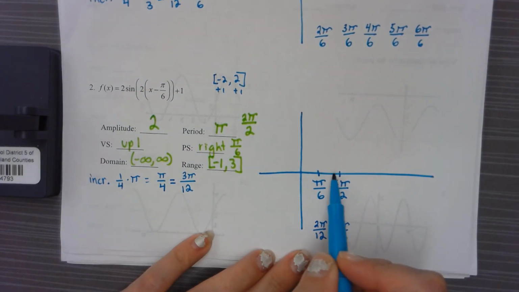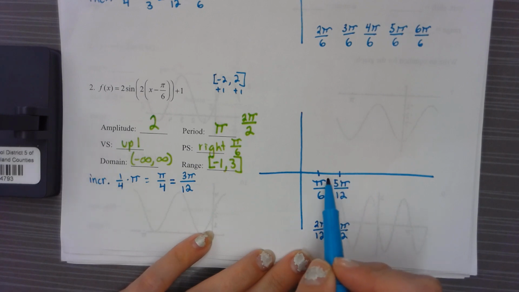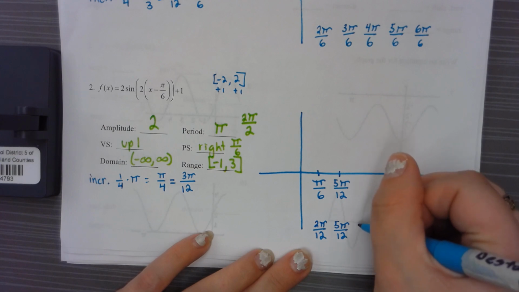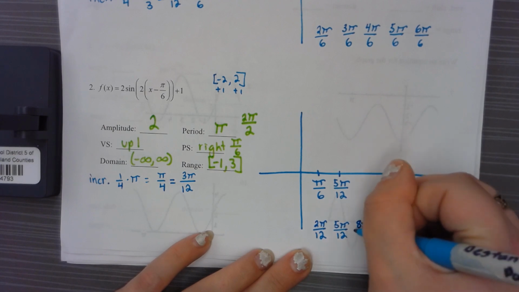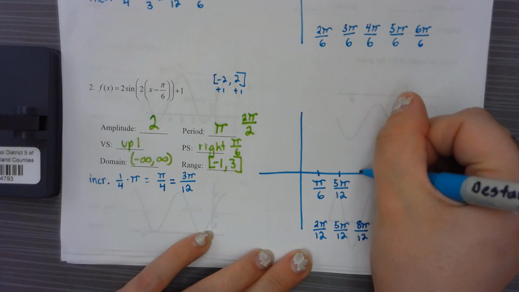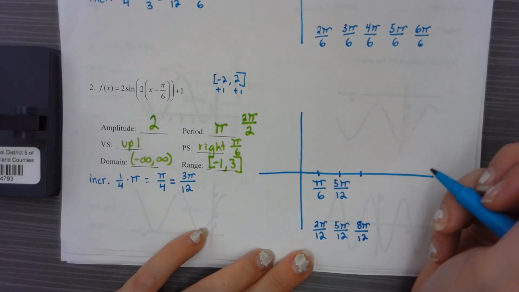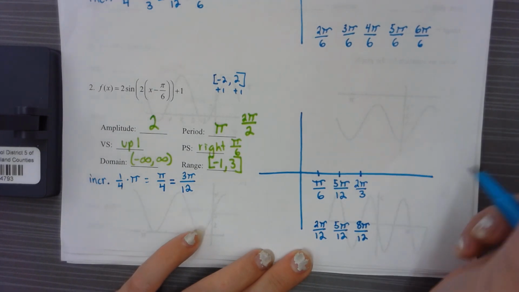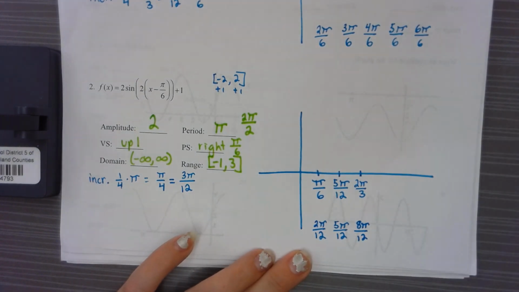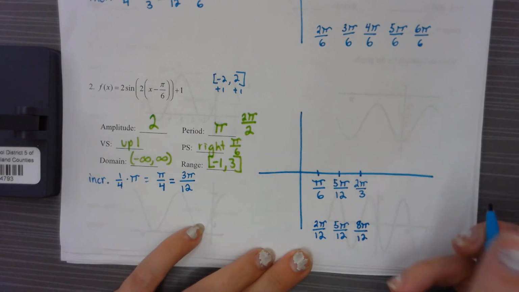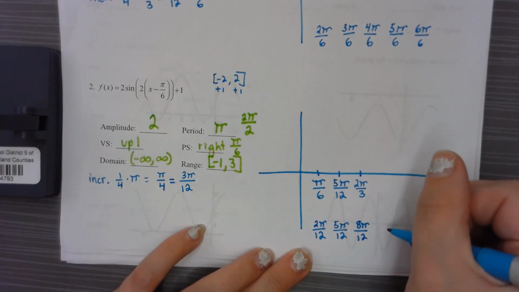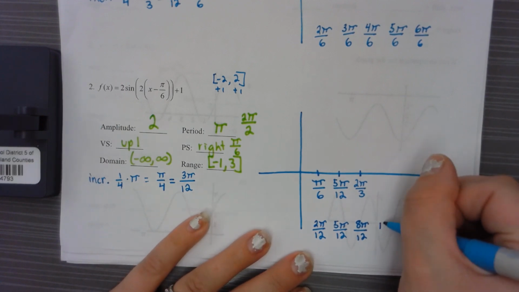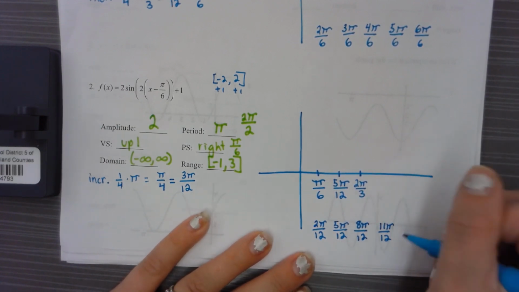And do you see how that's like our first increment, that space in between? So that's the first one, so we need 3 more. So what would the next one be? Does that one reduce? Yeah, what would it be? 2 pi over 3. The next one would be 11 pi over 12. That one doesn't reduce.